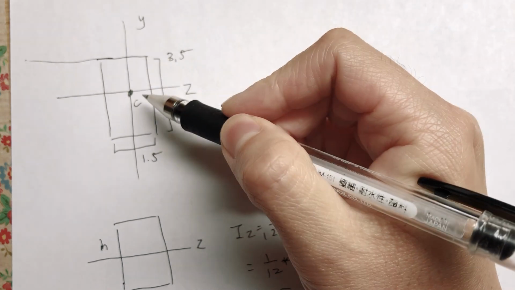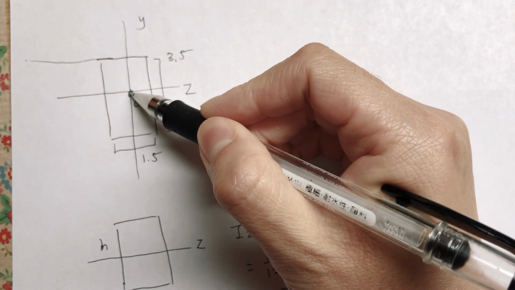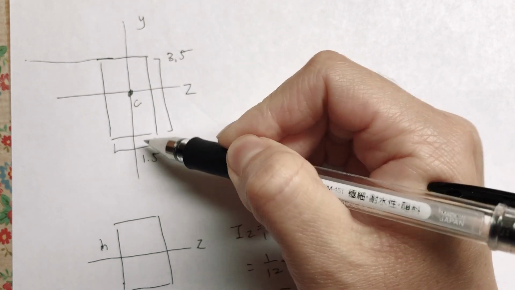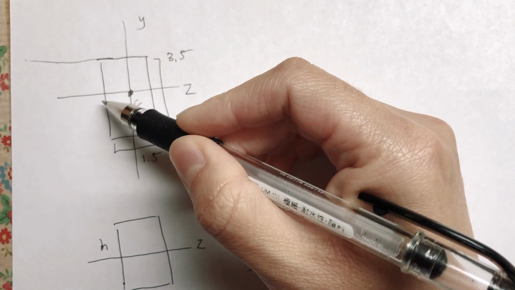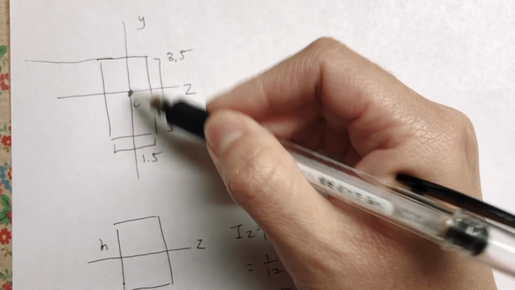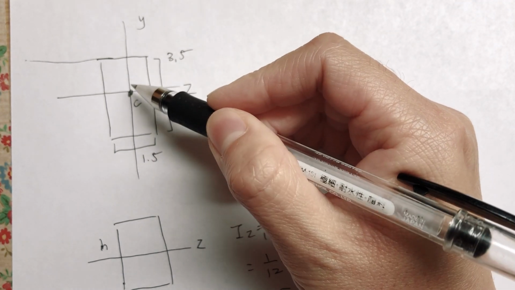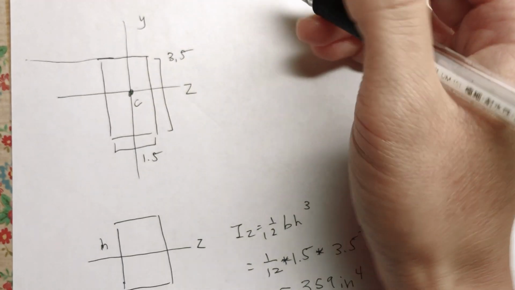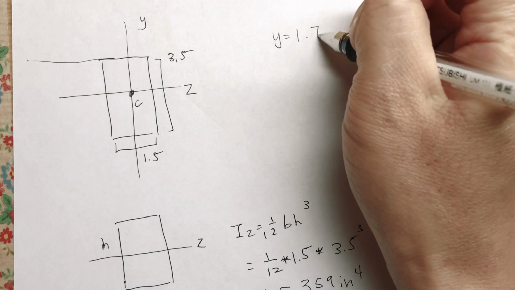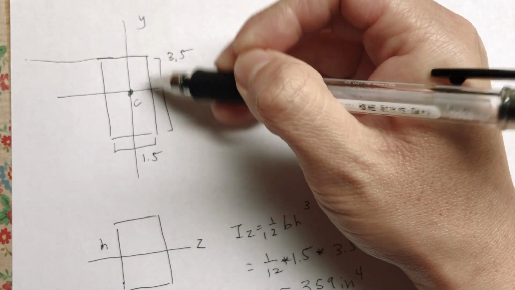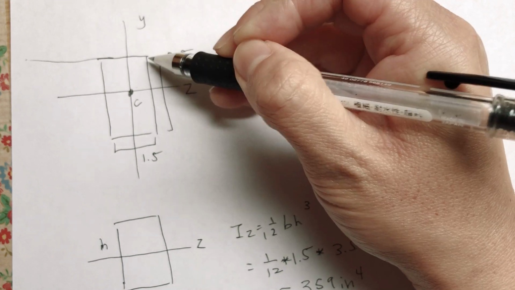The y term, you're always going from the centroid to either the topmost, bottommost, or the rightmost and leftmost. So it's a y term, so it's going to be 3.5 divided by 2. So the y term is 1.75. That's half of this vertical length here.